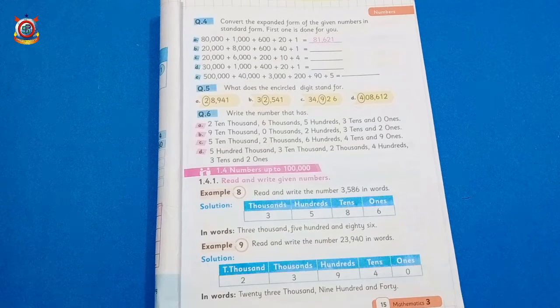Okay student, look at question number 5. What does the encircled digit stand for? There are 4 numbers. In each number there is one circled digit. Here in A part, 2 is circled, in B 2 is circled here, in C 9 is circled, and in D 4 is circled. Students, each circled digit has a different place value. So we will find which place value belongs to the circled digit.